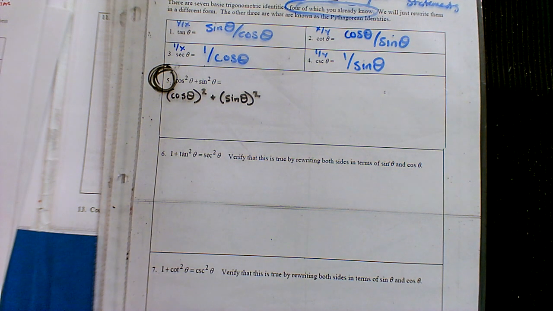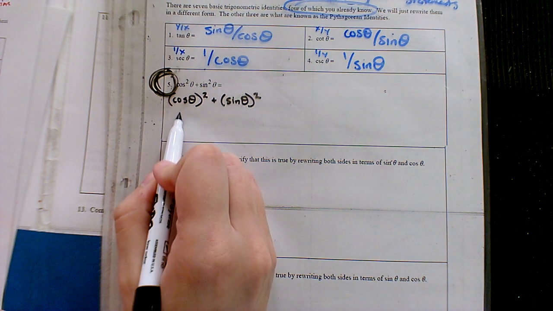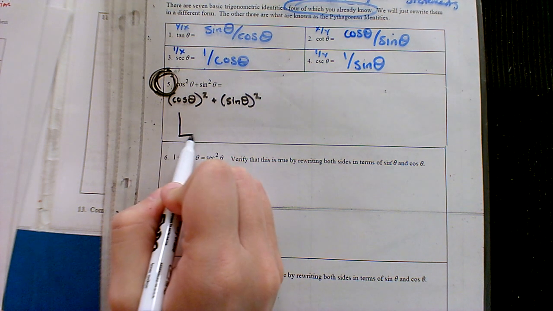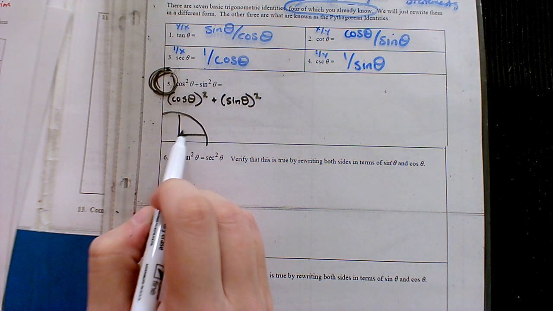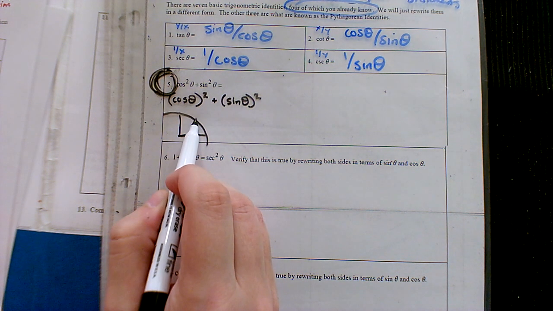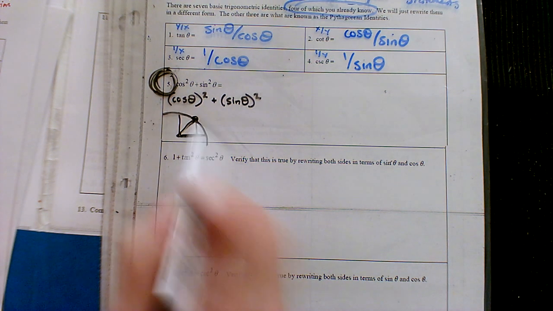All right, let's think about this. What variable did cosine represent again on the unit circle? X, and sine was y. So way back when we were talking about our unit circle in the first quadrant, we drew a few reference triangles in there to help us figure out those ordered pairs.